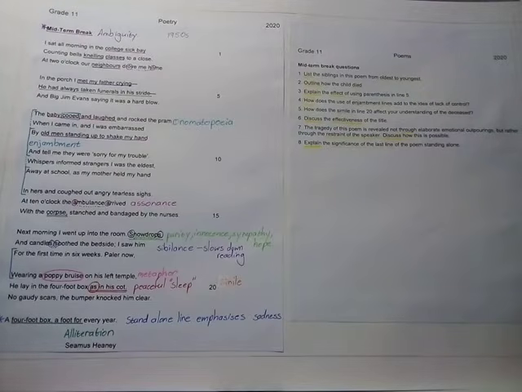And then he says in the very last line, a 4-foot box, a foot for every year. The reason that line is standing alone is because that is the really harsh realization. This is what almost makes it worse, that this child was 4 years old. The length of the box represented the age of the child.